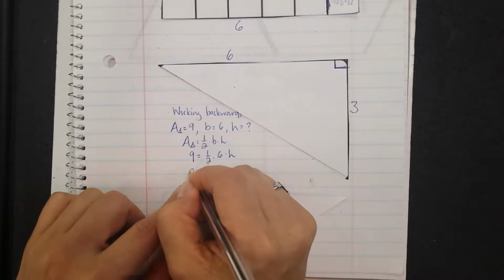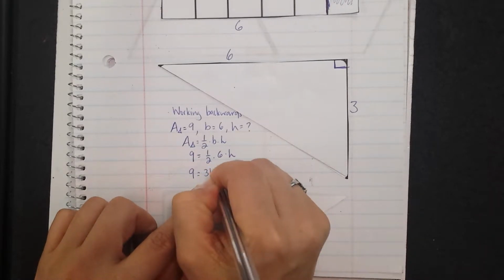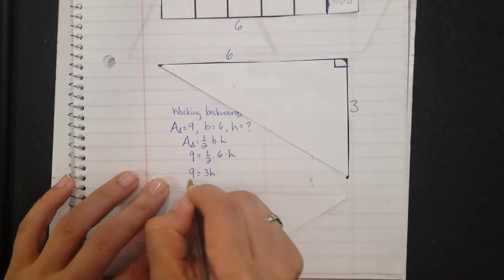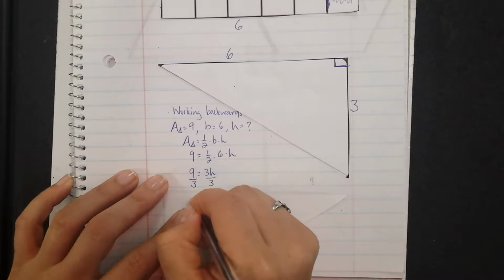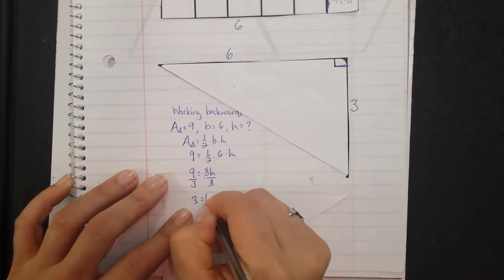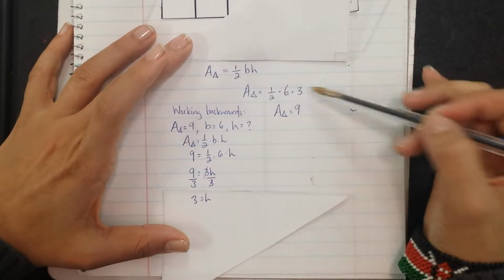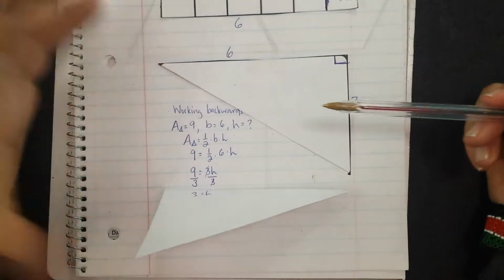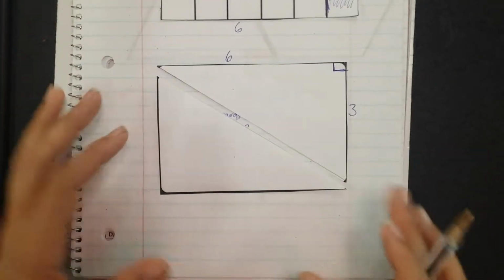All right, and then this just becomes an equation to solve. So let's go ahead and do that. 9 equals 1/2 times 6. Half of 6 is 3. So you're going to get 9 equals 3 times h. Now, how do I get h on its own? I divide both sides by 3. So I'm going to get 9 divided by 3 is 3. This is going to cancel, and I'm just going to have h is 3, which makes sense because remember, that's what our h was in the beginning. So they can give you the problem working forwards or working backwards. Either way, you know what to do. All right, so that's the area of a triangle.